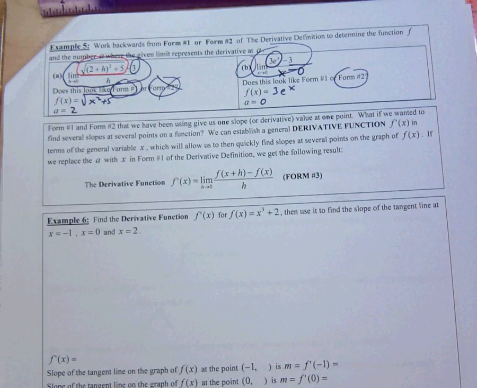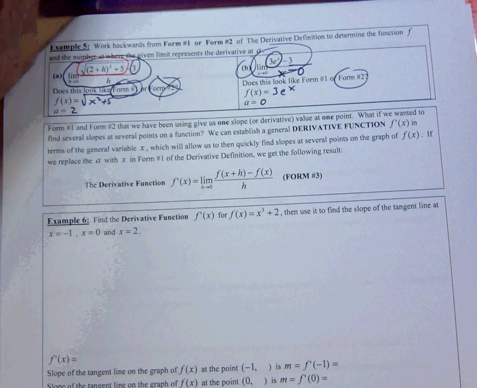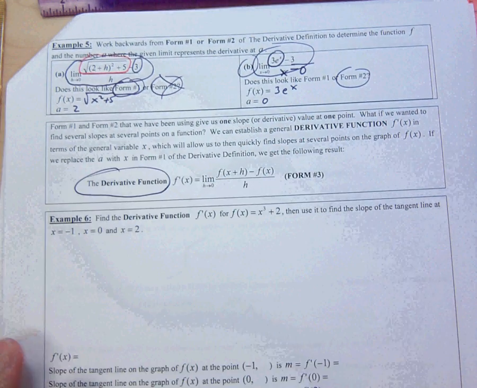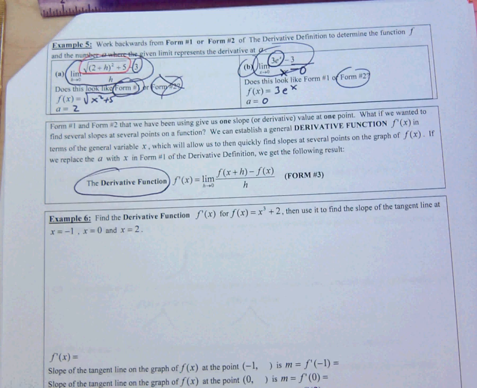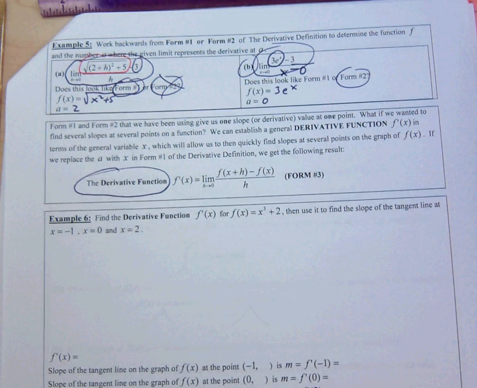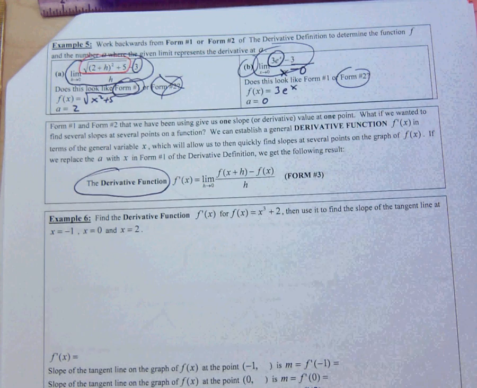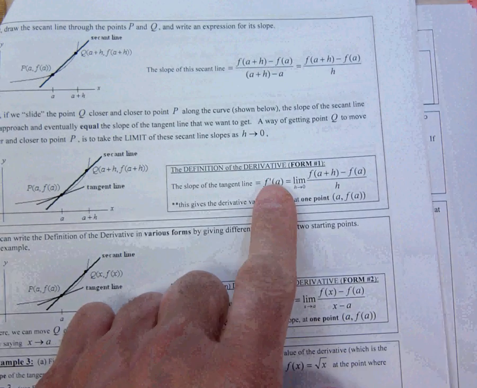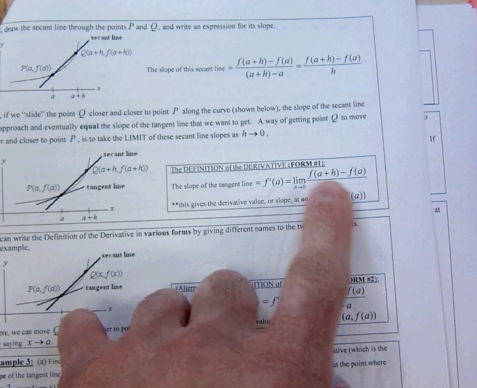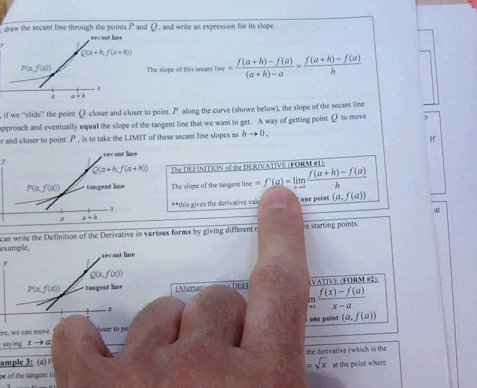How can I come up with a general derivative function? Well, it's simple. What I'm going to do is take form 1, my derivative, right here, and instead of putting in a specific x value a, here, here, and here, I'm just going to leave it as a general variable x.